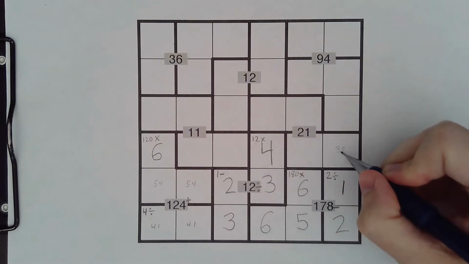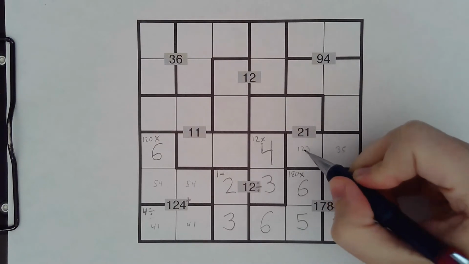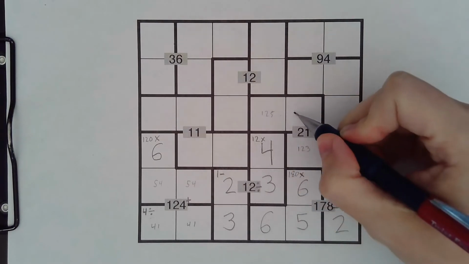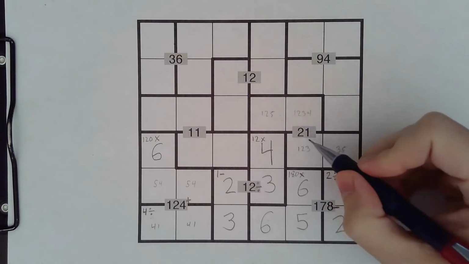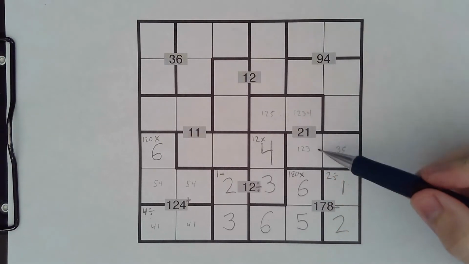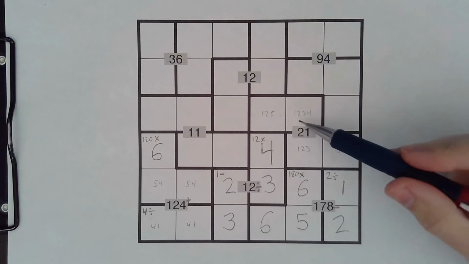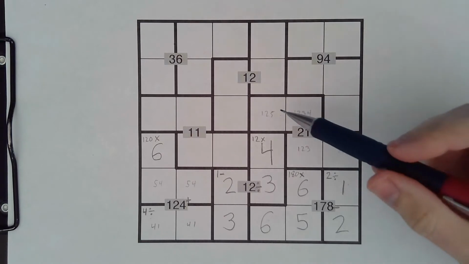Maybe a few cells we can mark. We've got a 3, 5 here, a 1, 2, 3 here, 1, 2, 5 here, 1, 2, 3, 4 here. There's a little bit you can think around the 21. Like 21 could be 3 times 7. It could also be like 20 plus 1, 24 minus 3. There's sort of different options here.